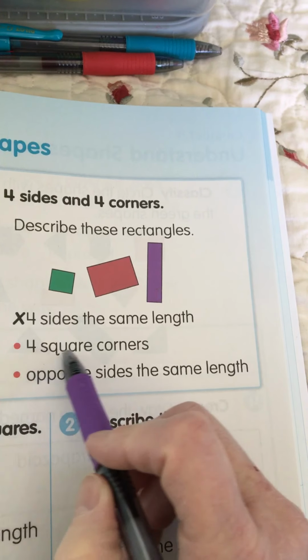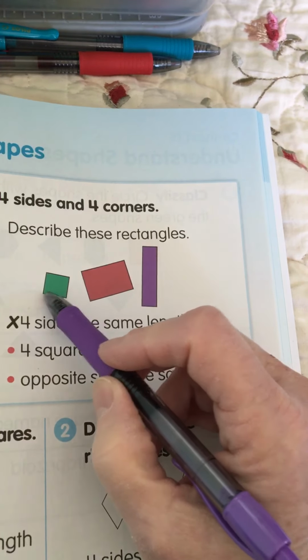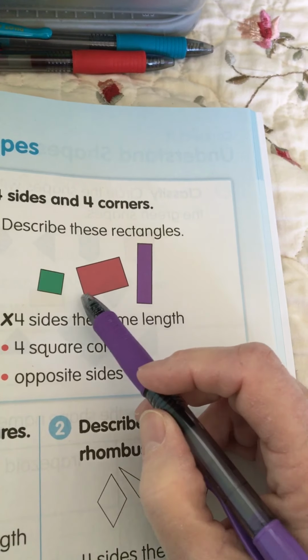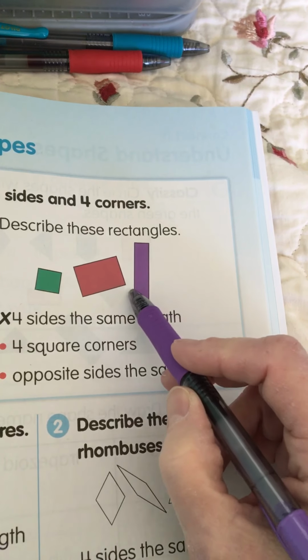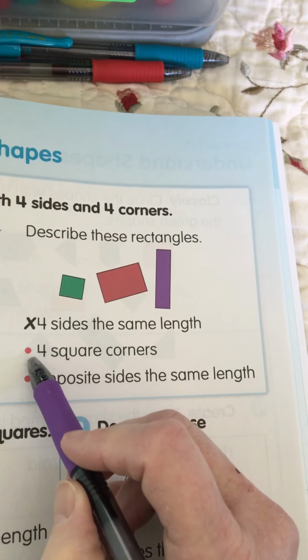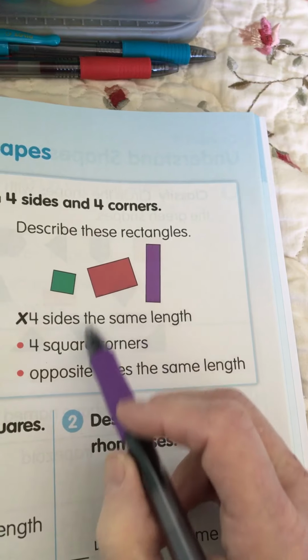Now it says 4 square corners. So this is a square corner, square corner, square corner, square corner. Okay, they all look like they are square corners. So yes, they all have 4 square corners.